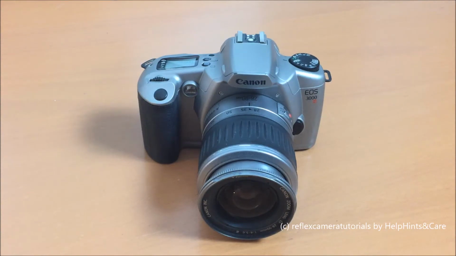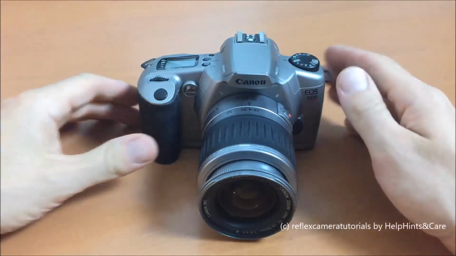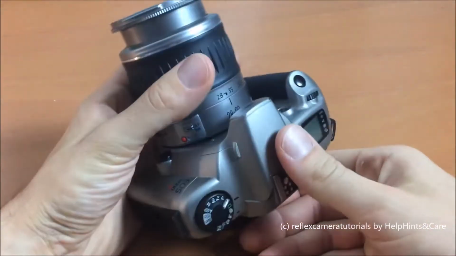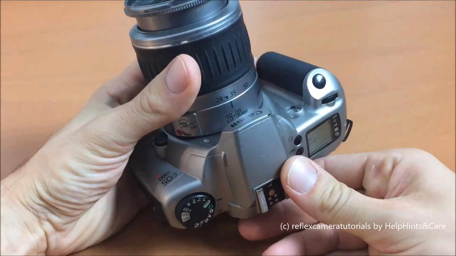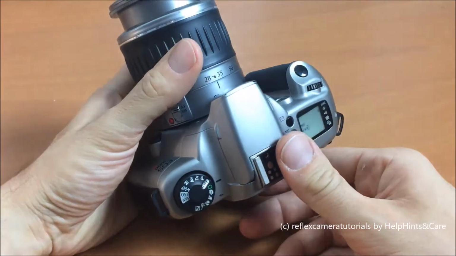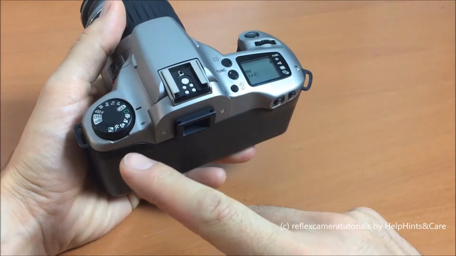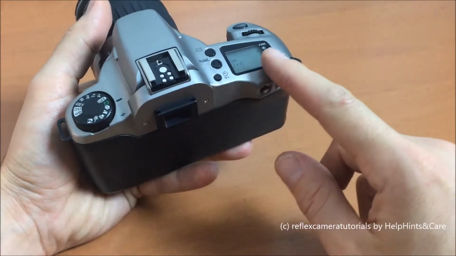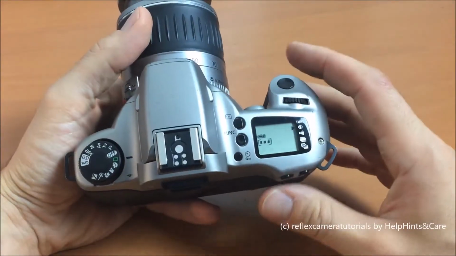Hi and welcome to my tutorial about the Canon EOS 3000N, a single lens reflex camera from Canon. I mounted a 28 to 90 millimeters lens on it, which was a common lens at this time. We take a close look at the user interface, as I would say.